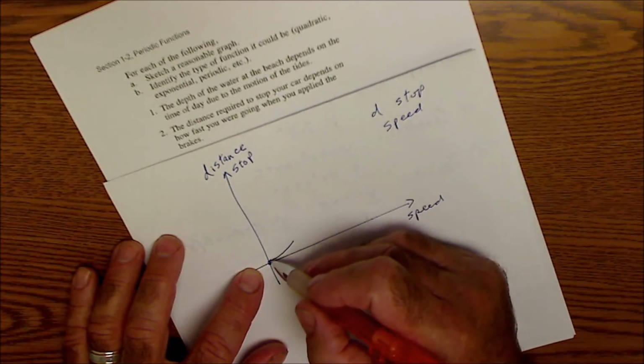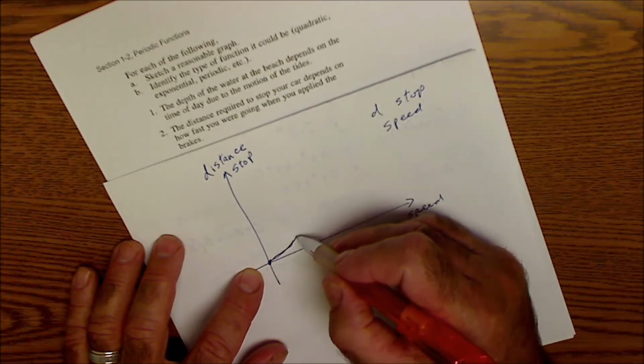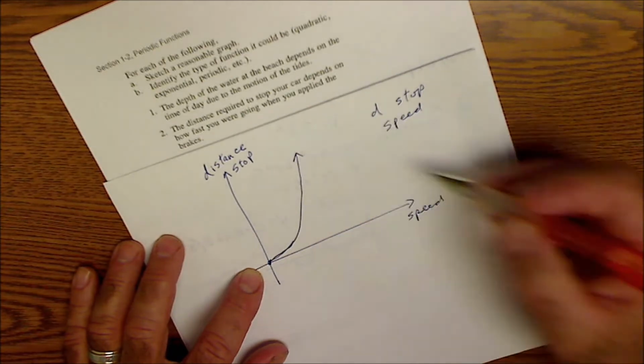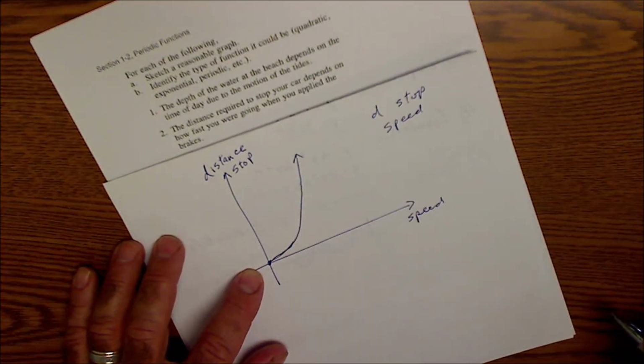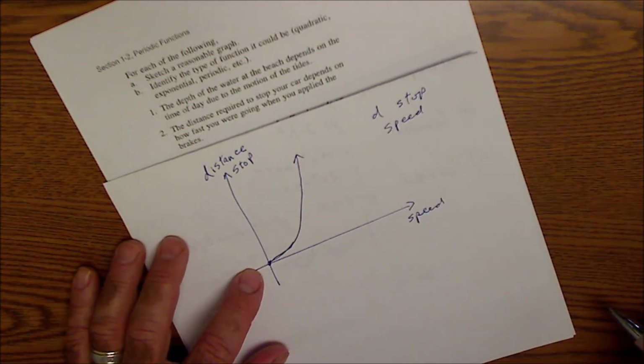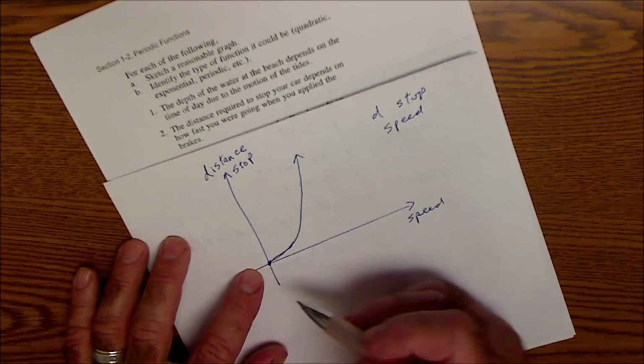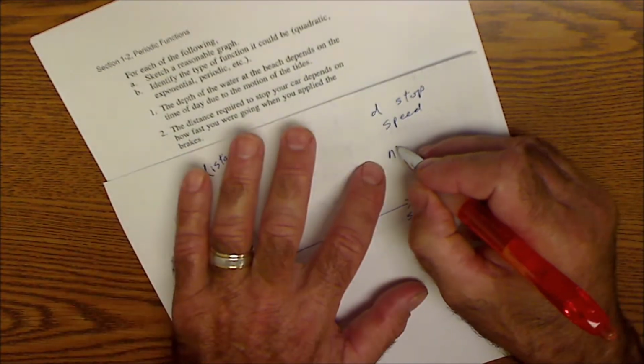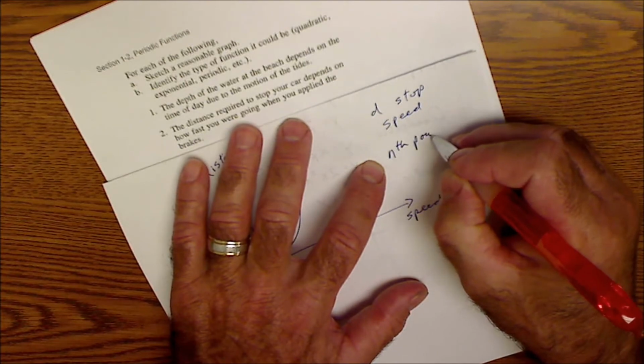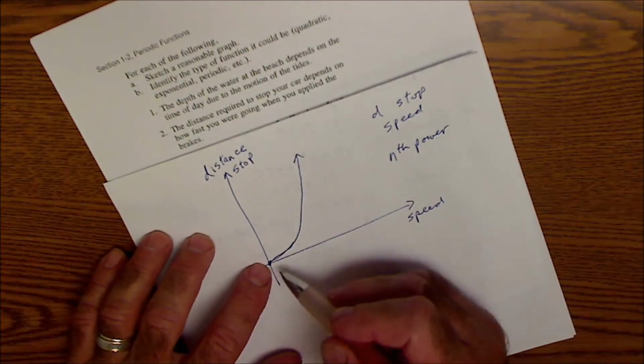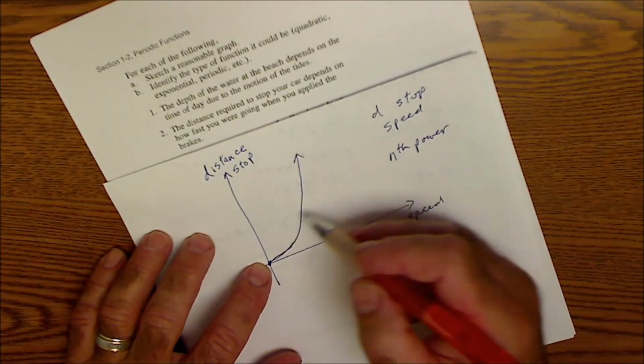And then actually at like 70 miles an hour, it really starts to take a ton of time to stop. So it is increasing at an increasing rate. It does go through the origin. So number 2 would be nth power. Something like half a parabola in the first quadrant.